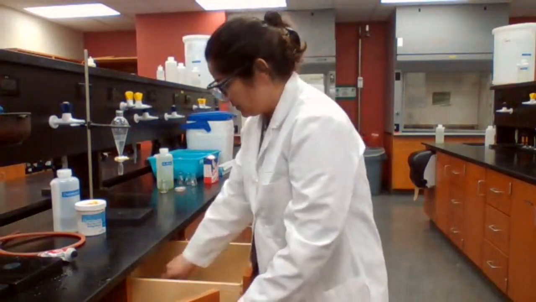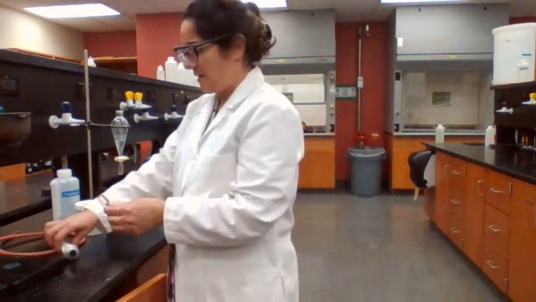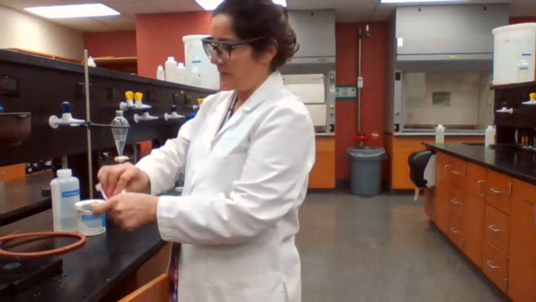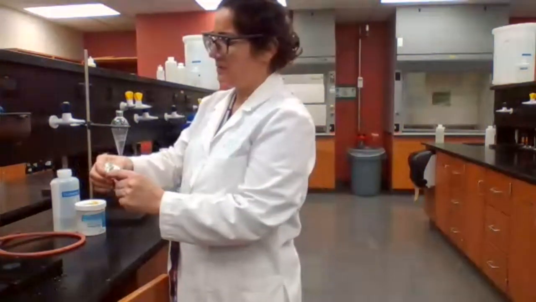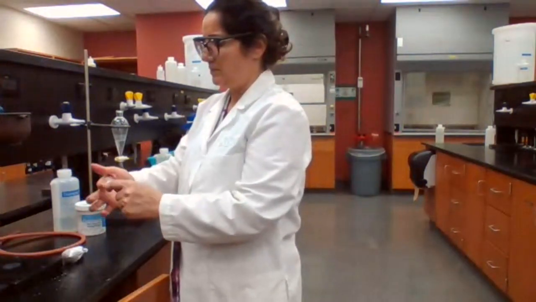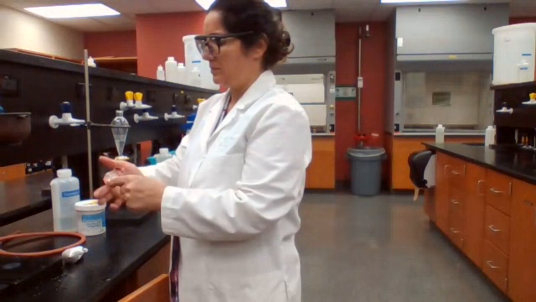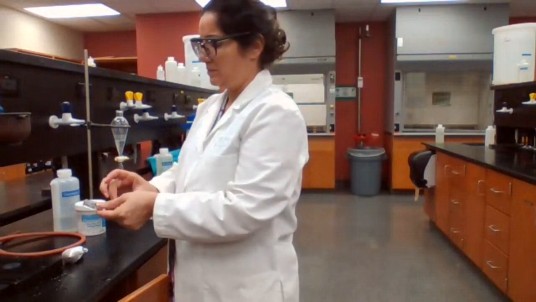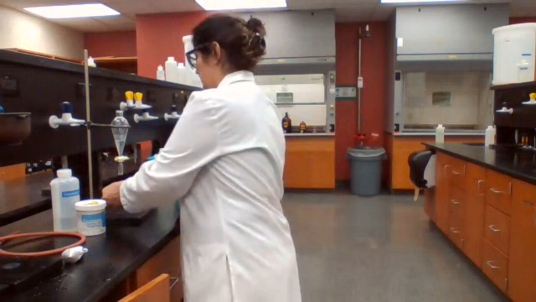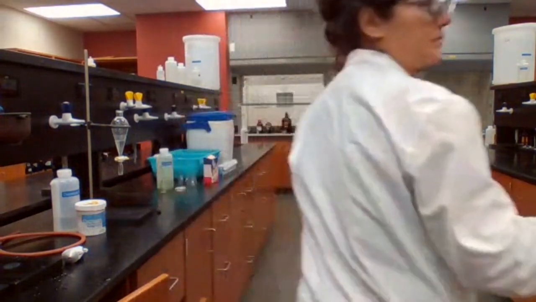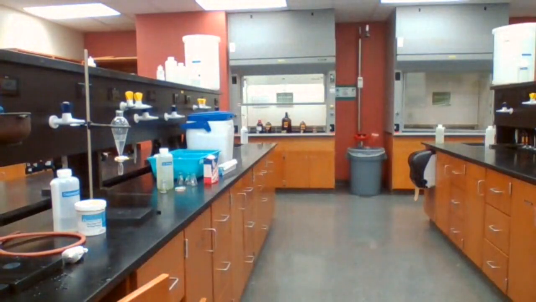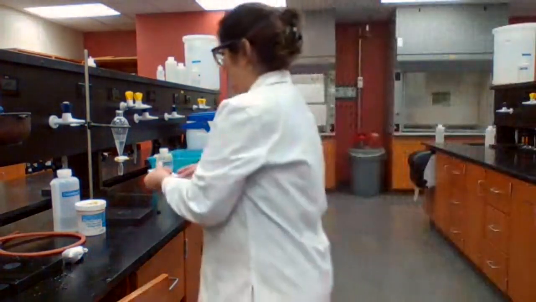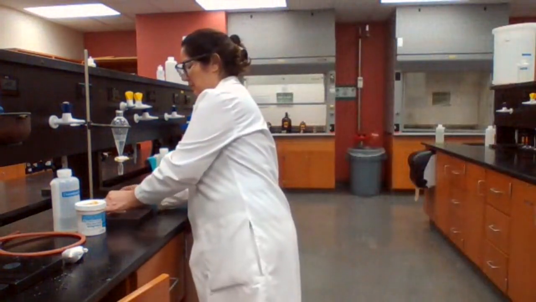Going to grease the stopper and have it ready until I transfer. Use weighing paper so I don't get grease everywhere.